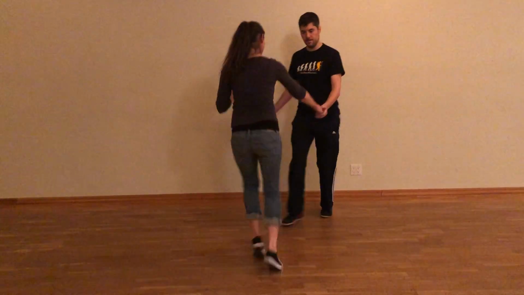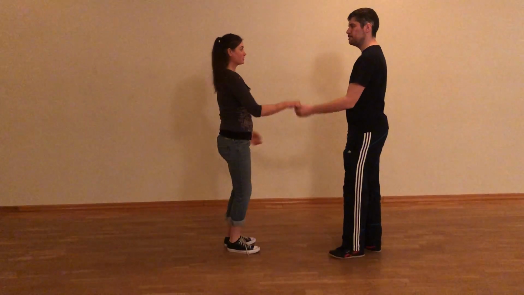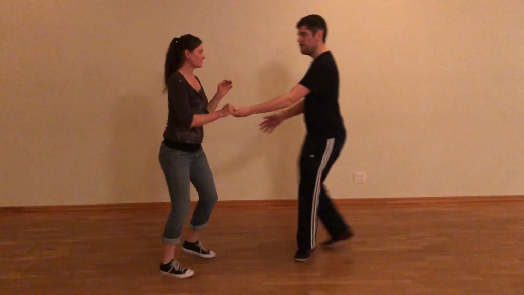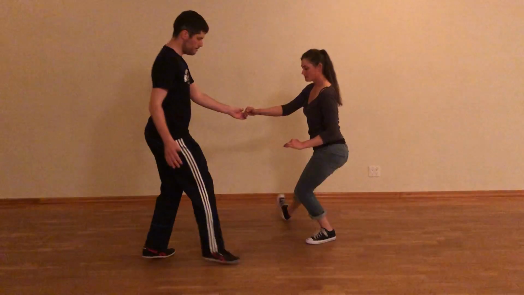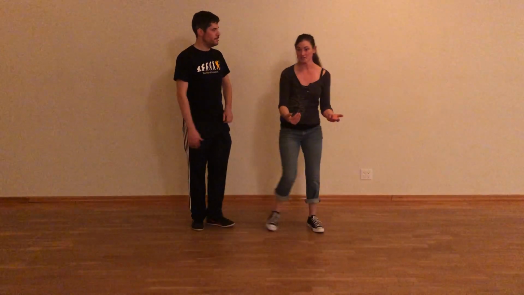Ball change, kick, ball change, kick, ball change, kick, ball change. The third one was 2, 4, 6, 8. There are a few different ways to do that.